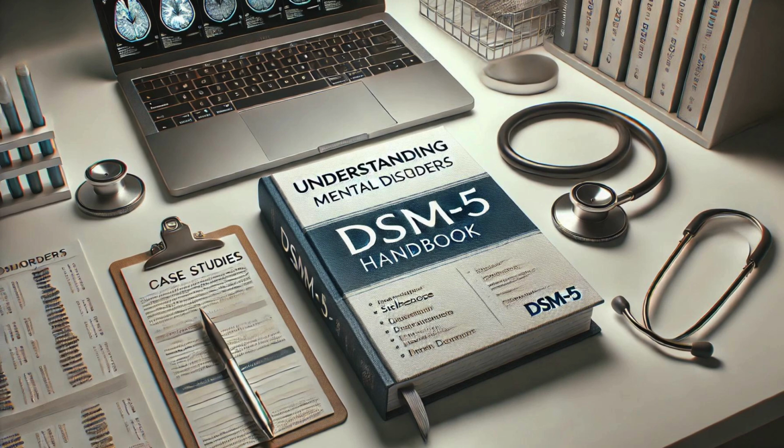Now, this next category delves into the foundation of who we are, our personalities. Personality disorders. This is a fascinating one because it really gets at how we think, feel, and interact with the world. So when does a personality trait become a disorder? Where's that line? That is the question, isn't it? It's kind of a million-dollar question.